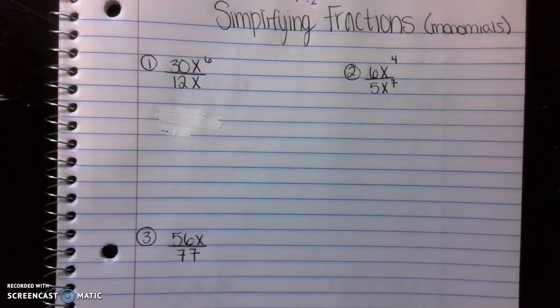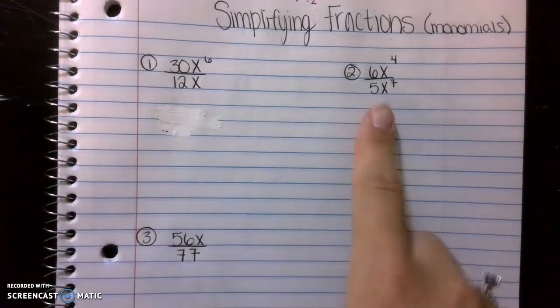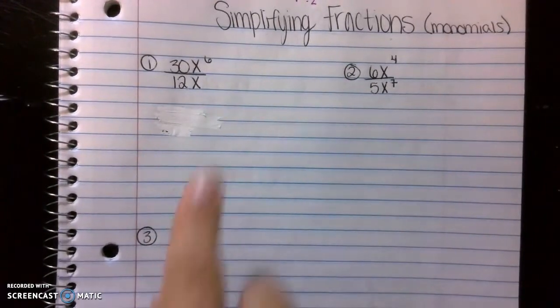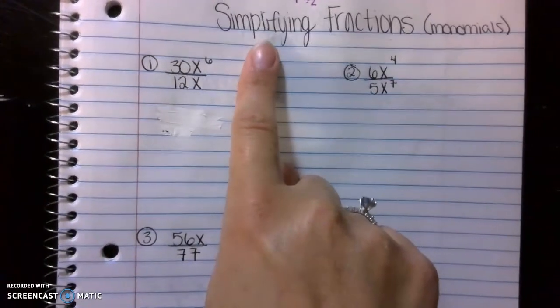So looking at our examples, guys, this is something you guys have actually been doing for a long time since like elementary school, and that's reducing fractions. So when we're looking at these fractions here, our whole goal is to get them as simplified as possible.